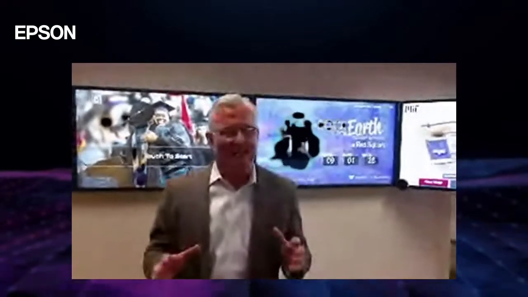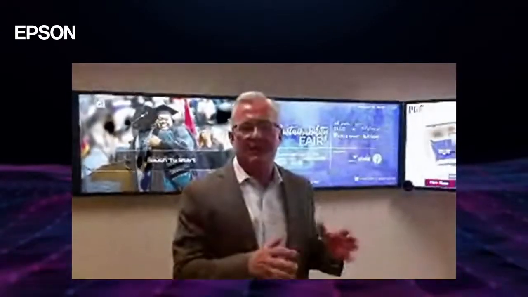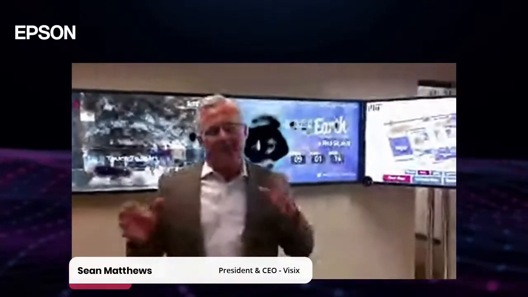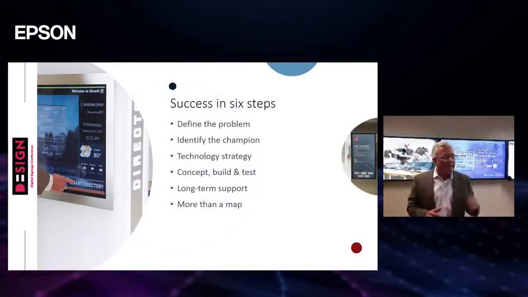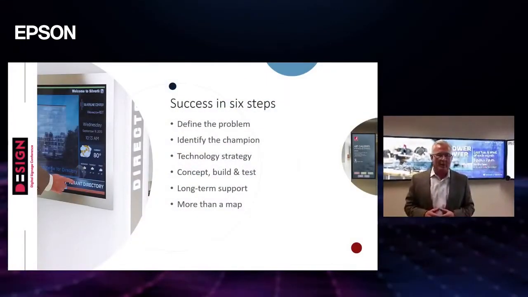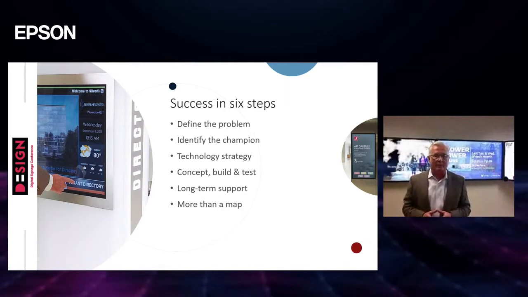Well, good. I'm going to try to make this as interactive as possible, and I'm going to try to cram 10 years of experience into 6 actionable steps so that you can deliver successful wayfinding. So we'll see how it goes. In this model of the 6 steps, they're all on screen right now, and I'm not going to read through each of these, but each of these 6 steps is important to accomplish a successful wayfinding deployment.